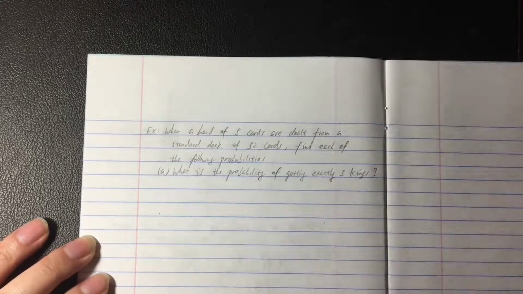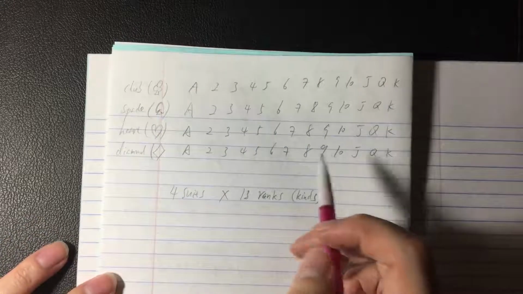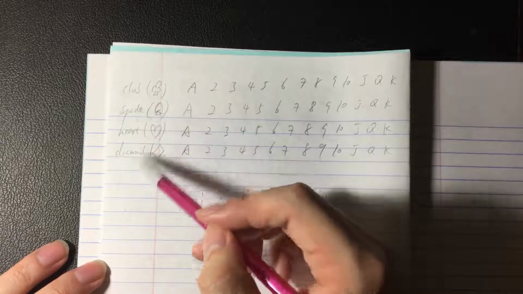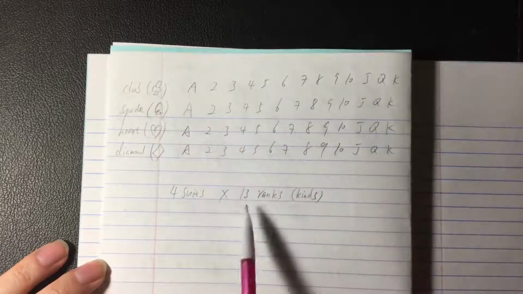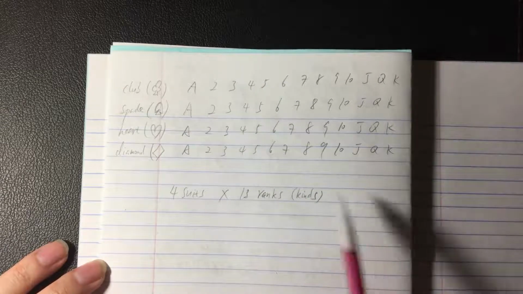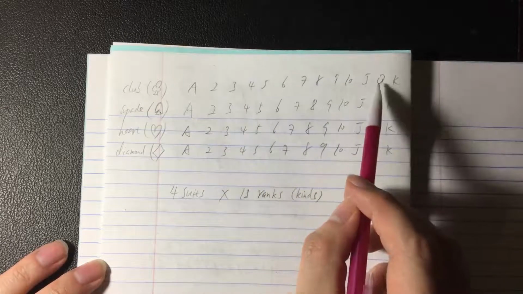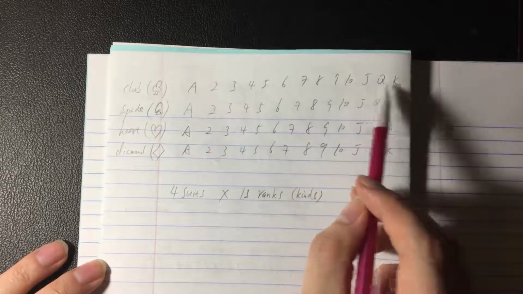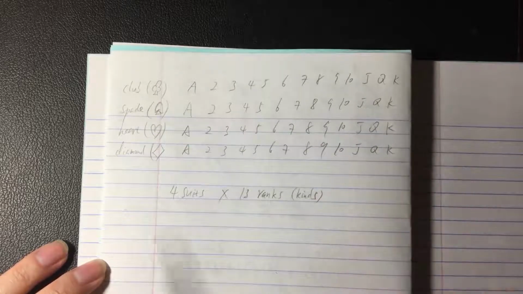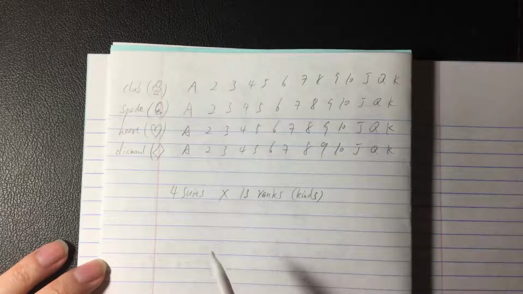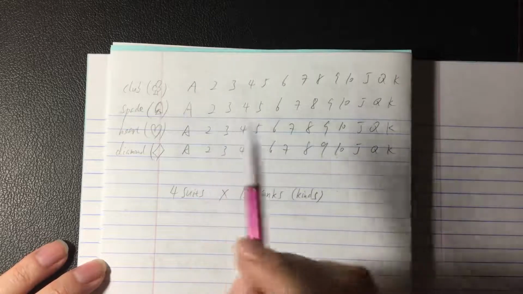So, that's the standard deck of 52 cards. There are 4 suits: club, spade, heart, and diamond. And there are 13 different ranks, or 13 different kinds: Ace, 2, 3, 4, 5, 6, 7, 8, 9, 10, Jack, Queen, and King. Jack, Queen, and King are called face cards. We have 4 suits times 13 different ranks, so there are 52 cards in total. That's the standard deck of 52 cards.